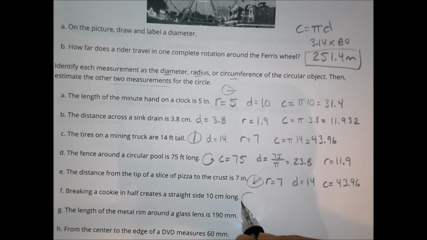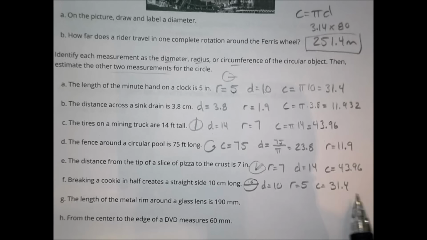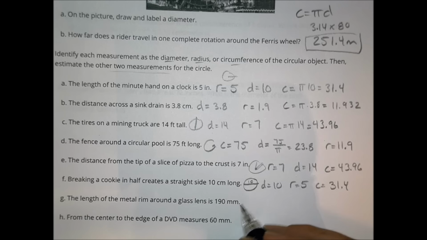So here's our cookie. We break it in half, and we have a straight side of 10. That would be our diameter. That's 10. The radius would be half of that, which is 5. And the circumference is 10 times 3.14, which is the same as A, which is 31.4. And G, the length of a metal rim around the glass, circumference is 190 millimeters.